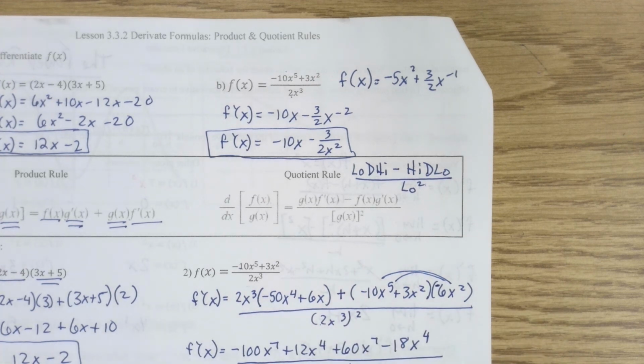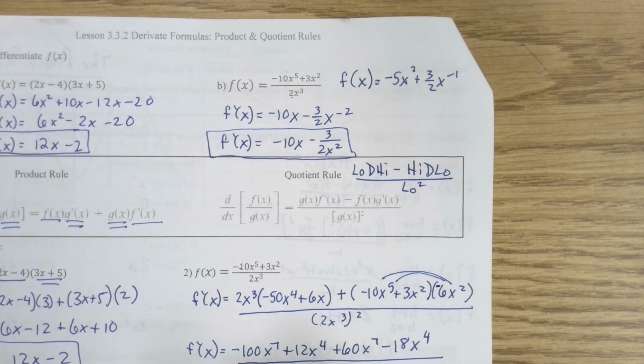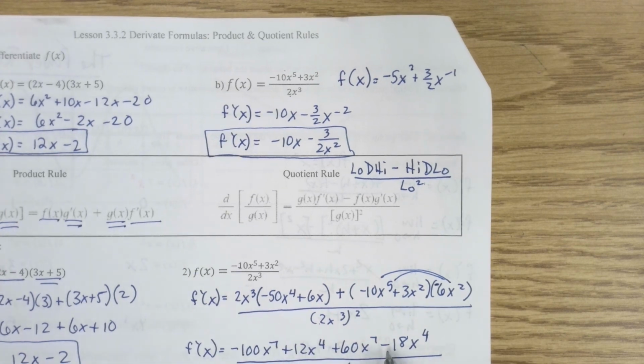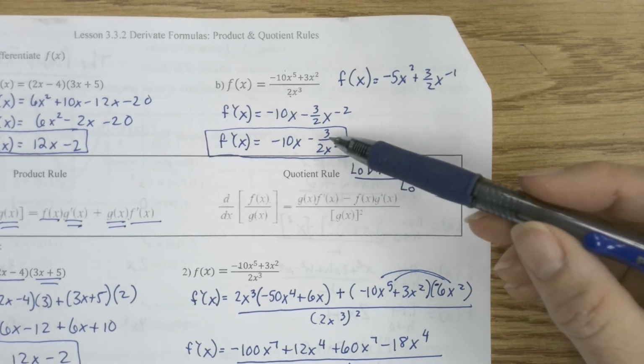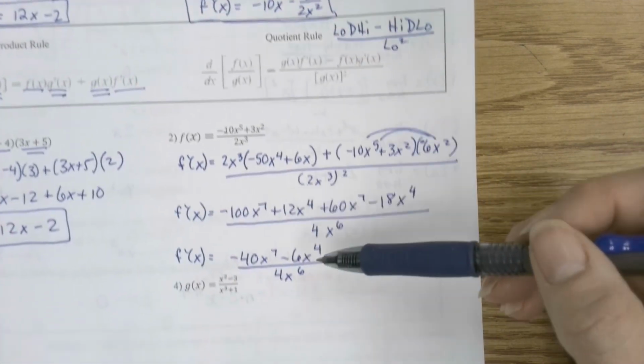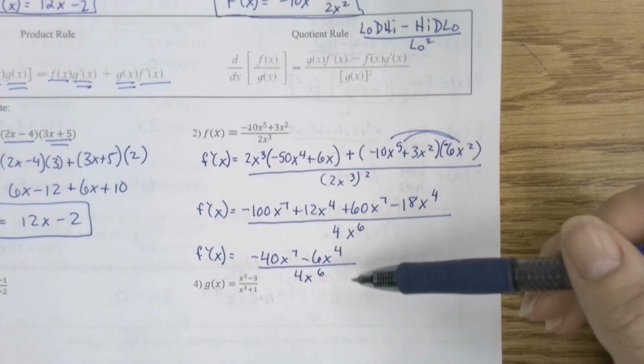So now I'm going to clean up my terms. Negative 100x to the 7th plus 60x to the 7th is negative 40x to the 7th. 12x to the 4th minus 18x to the 4th is negative 6x to the 4th. And that is all over 4x to the 6th. Now you might be looking at these and saying, wait a second. Oh my goodness, I'm so sorry you couldn't see what I was doing.